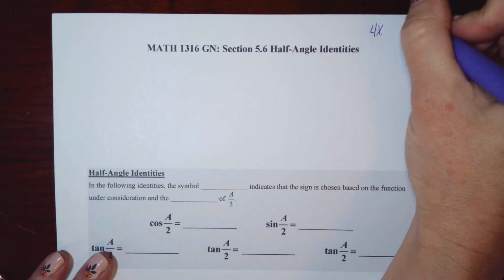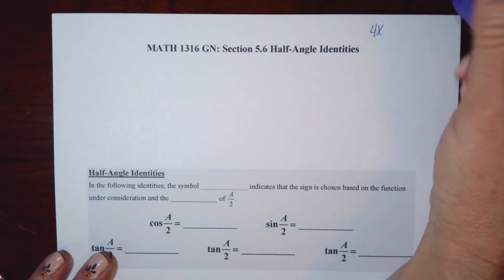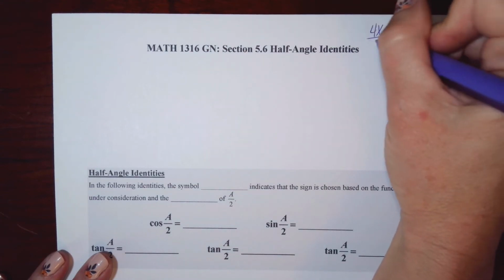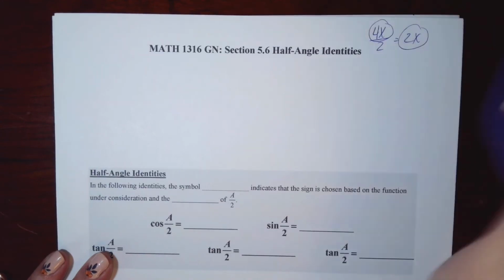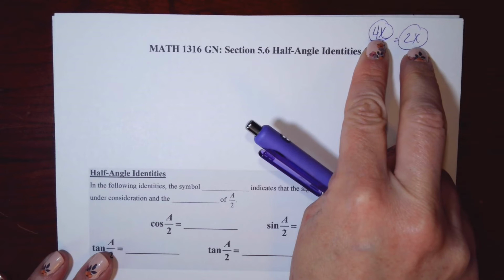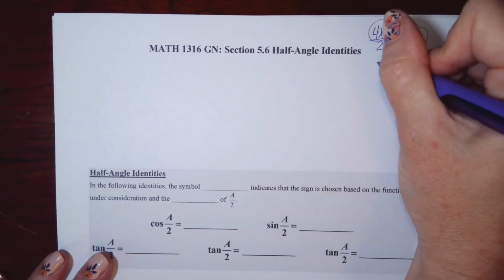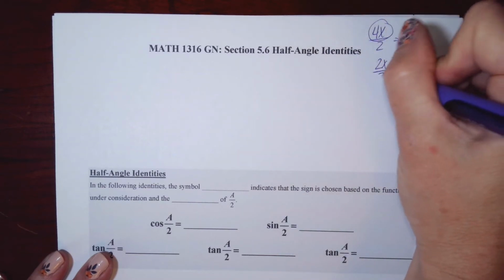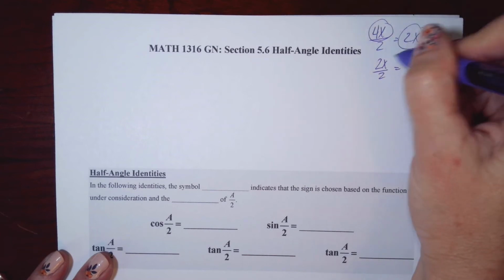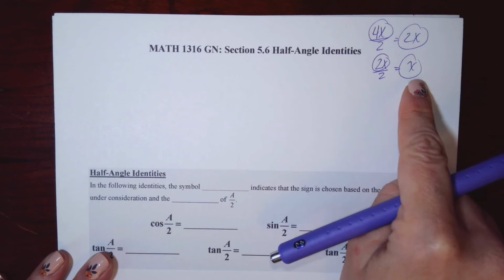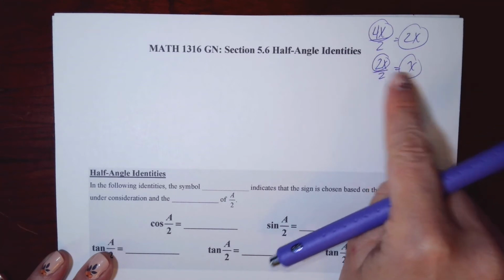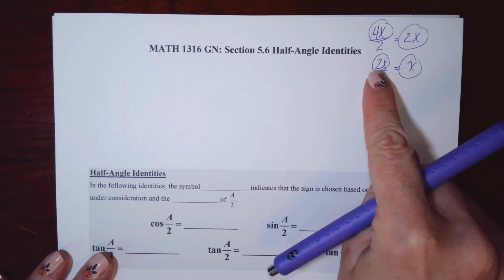Well, half of 4x is 2x. So these two have a relationship that 2x is half of 4x. If my argument is 2x, well, what's half of that? That would just be x. So a half angle identity would express these two arguments as x being half of 2x.